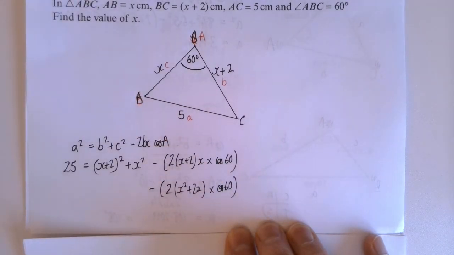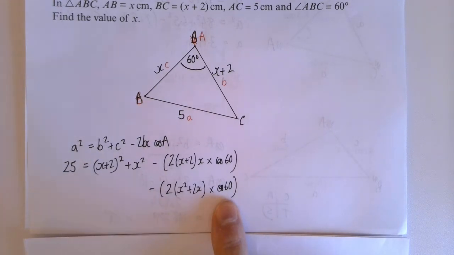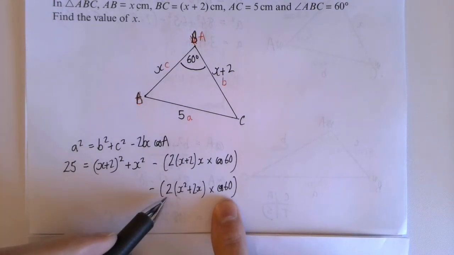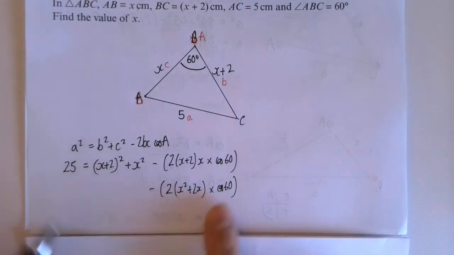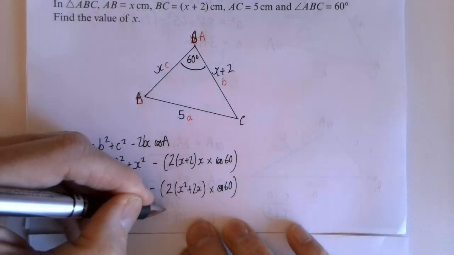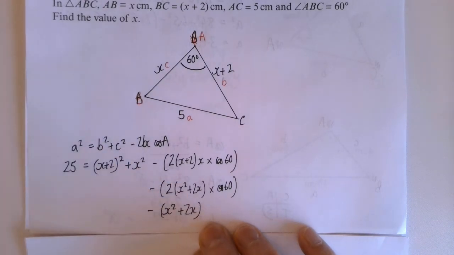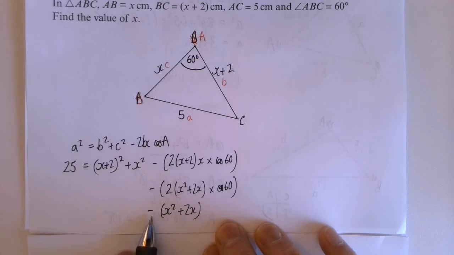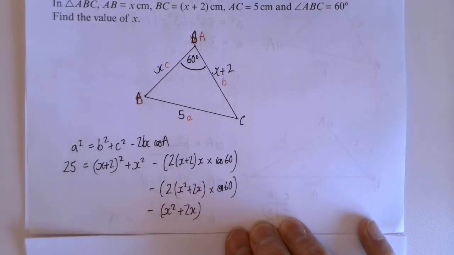Okay. Why did I leave the 2 there? Well, what's cos of 60? If you look on your calculator, it's a half. So you get 2 of that times a half just gives you that, doesn't it? So I end up with that bit equaling that, but I've still got to be really careful. Alarm bells ringing, because that minus sign is effectively multiplying this by minus 1. So it's not just minus x squared plus 2x, it's minus x squared minus 2x.